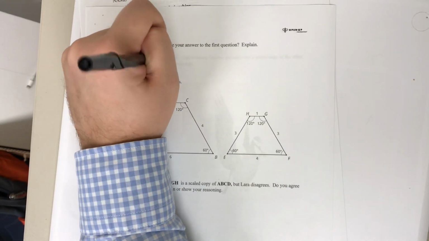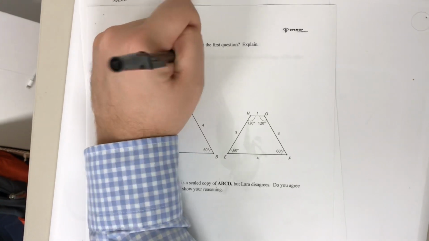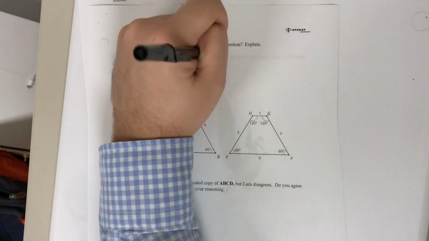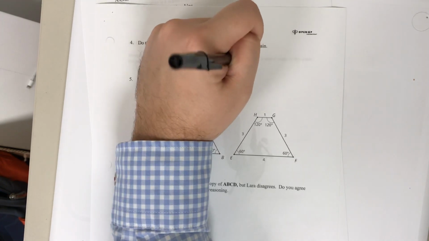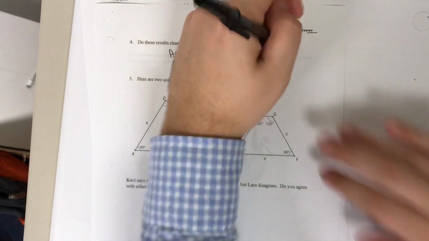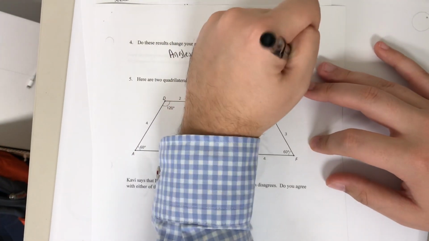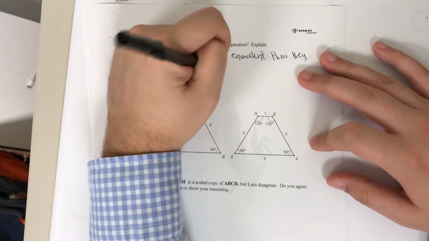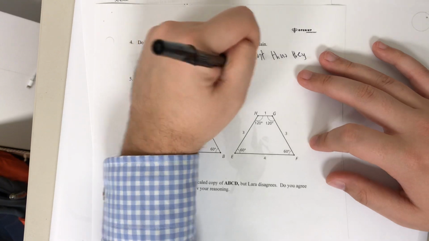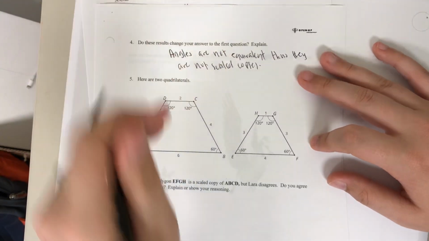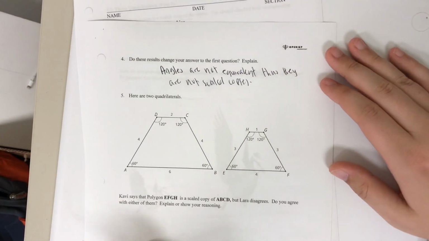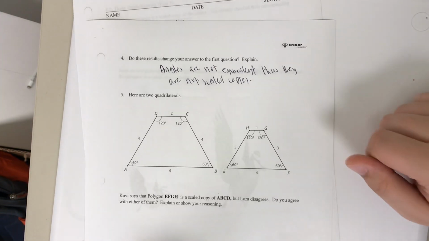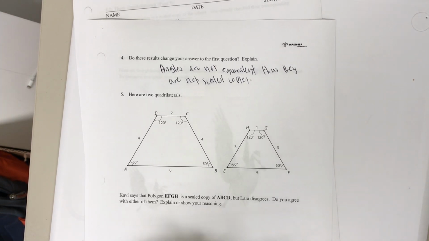So angles are not equivalent. Thus, they are not scaled copies. Right? So I knew what to check, but if you didn't know to check the angles, then it's okay, because we should get to the end of that.